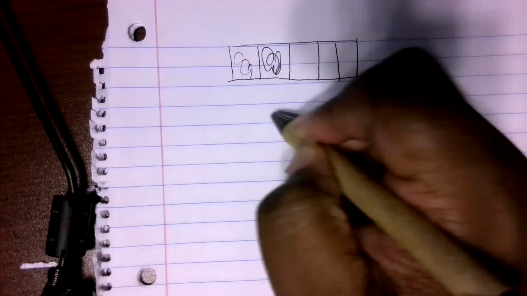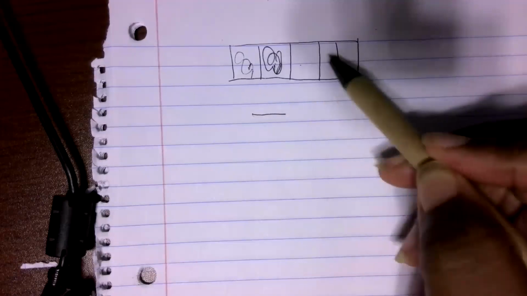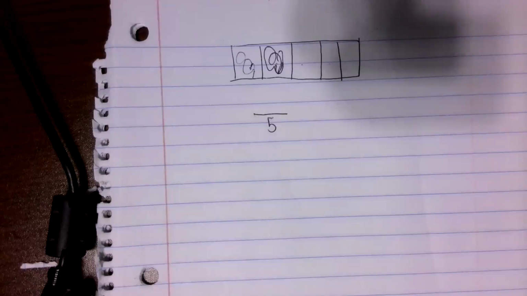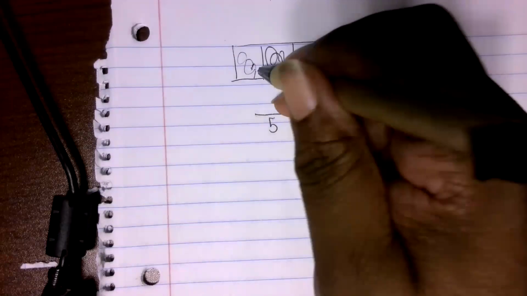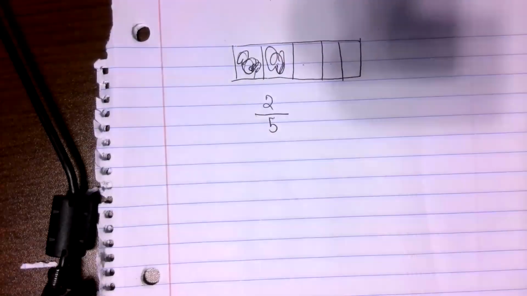Remember, my denominator is how many pieces I have total. So that'll be 1, 2, 3, 4, 5. So my denominator, which is my bottom number, will be 5 because it's broken into 5 pieces. And my numerator, which is my top number, will be how many is shaded, and 2 is shaded.